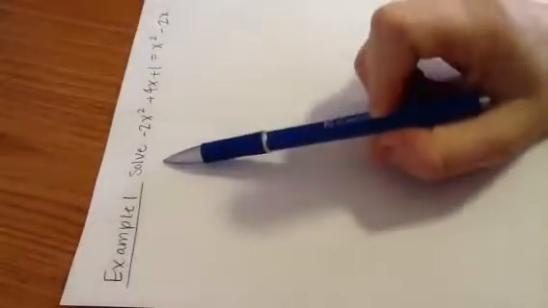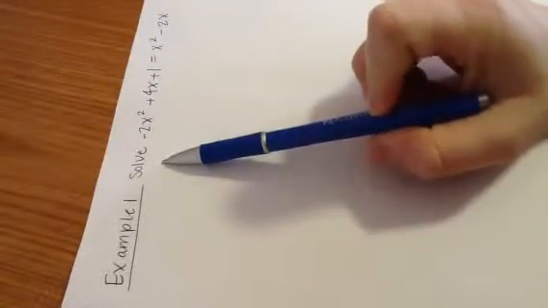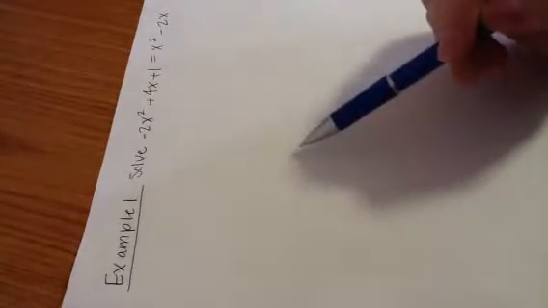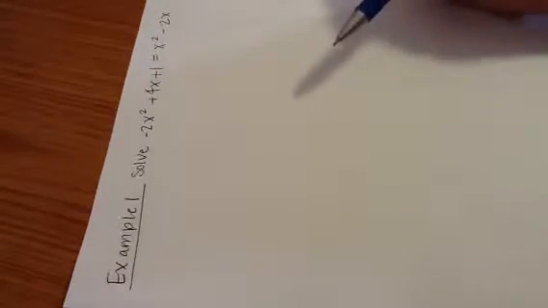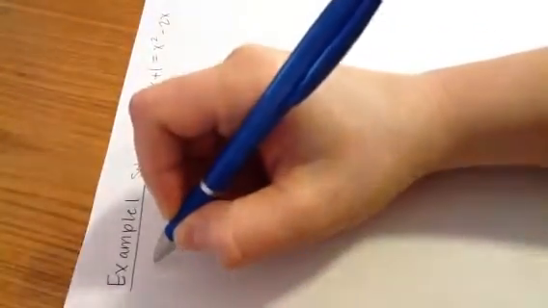Okay, so we're going to do this example together. Now, we're solving this problem here, so when we solve, we want to solve for x. We want to get x by itself. Now, I noticed in this problem that we have squared terms here, and so that indicates to me that it's a quadratic. And if I'm solving for quadratics, I first want to set it equal to 0. So I'm going to rewrite the question right here.